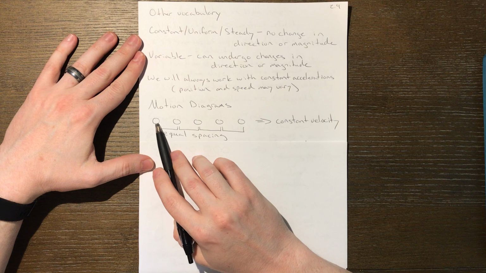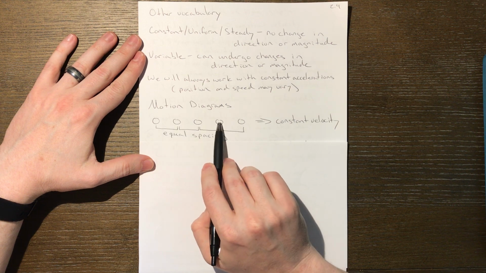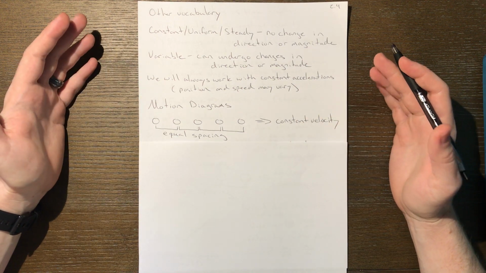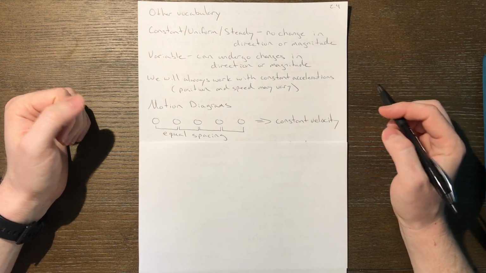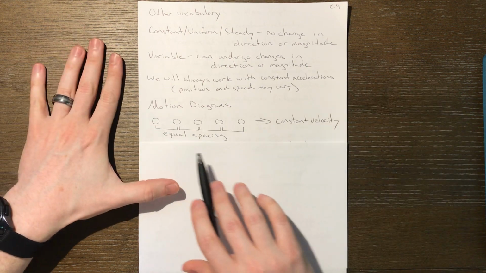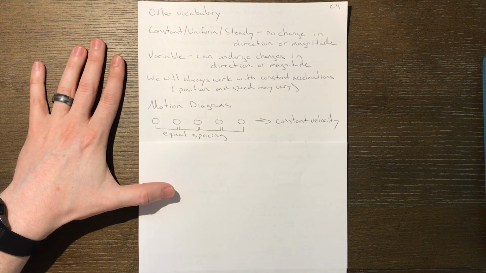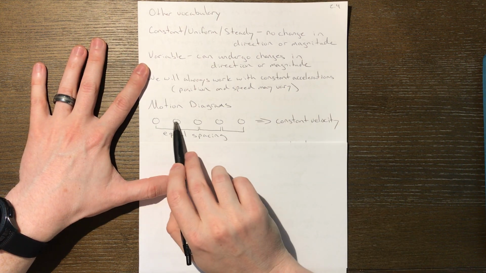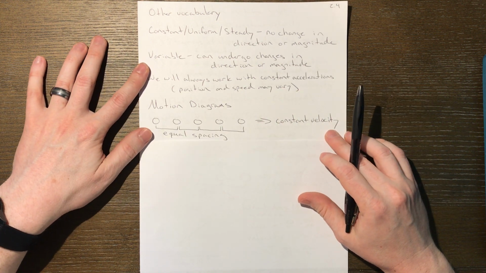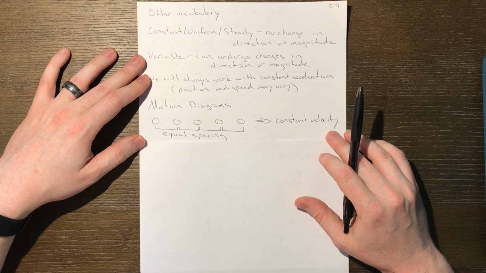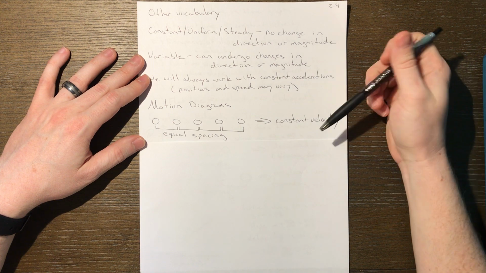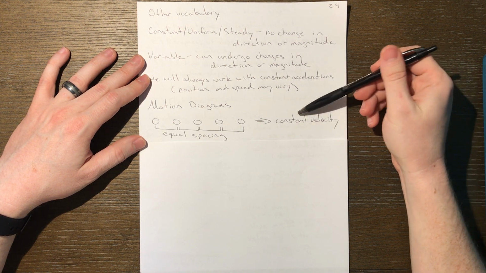Now, if it's moving the same distance in the same amount of time, it must be moving at the same rate, have the same speed or velocity. In this case, we can see it's moving to the right. We could give it direction. This is a motion diagram for constant velocity. In equal amounts of time, it moves equal distances. It has the same amount of displacement in equal time intervals. That means it's moving at a constant rate, a constant velocity.